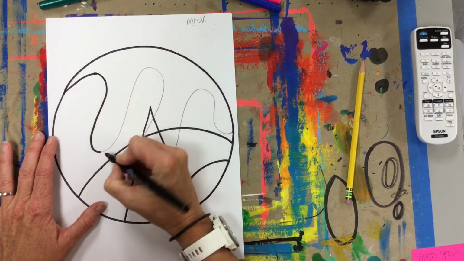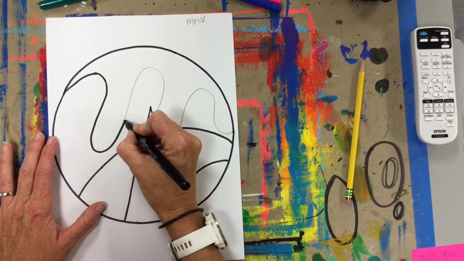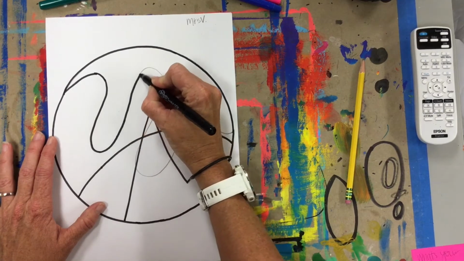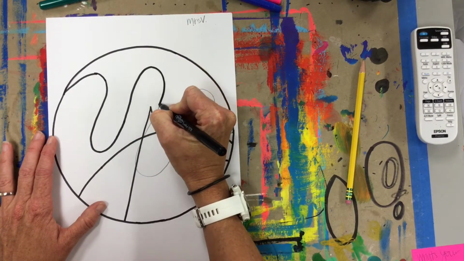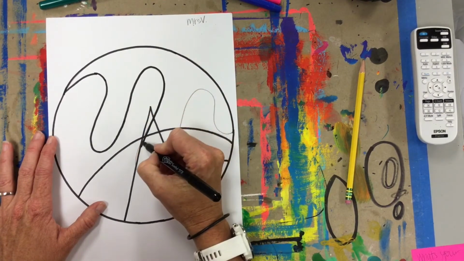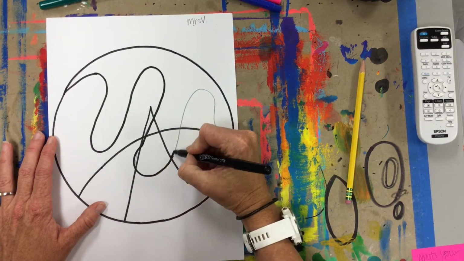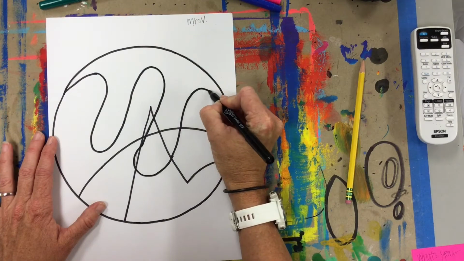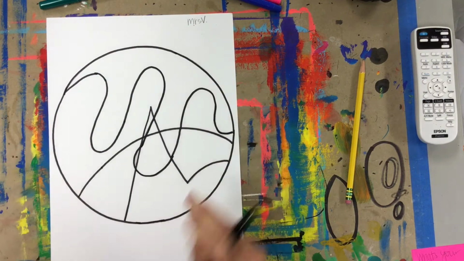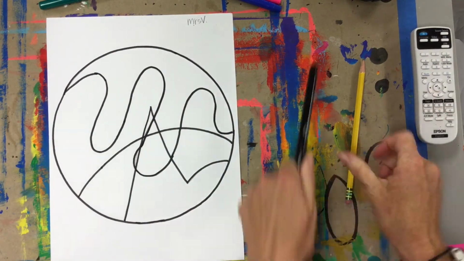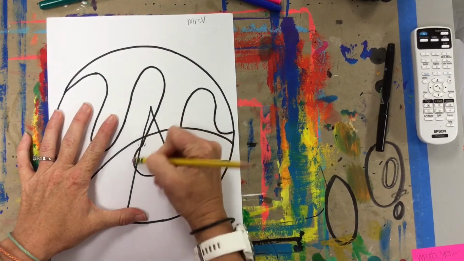If for some reason you get off that line, that's not a big deal. Just go back with your eraser and carefully erase your pencil lines. All right, I need to go back and do a little erasing right here.